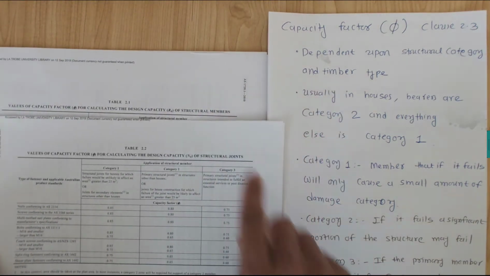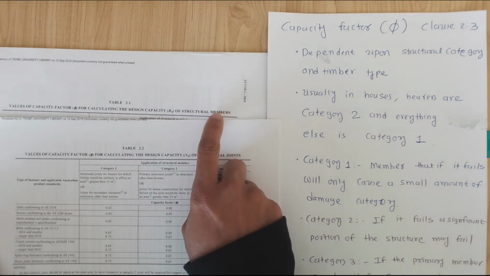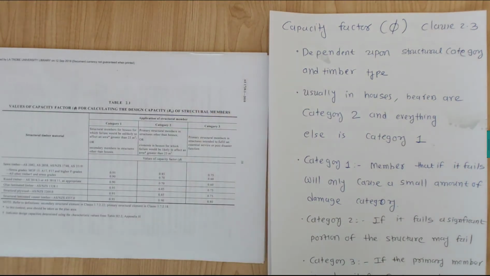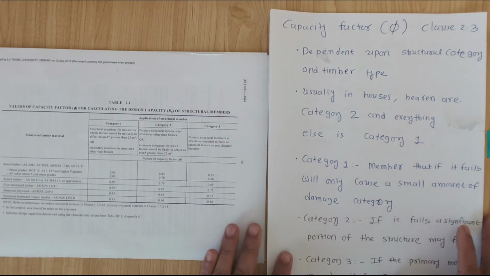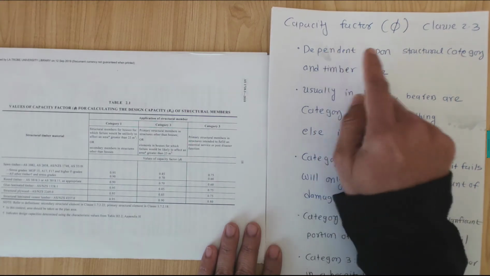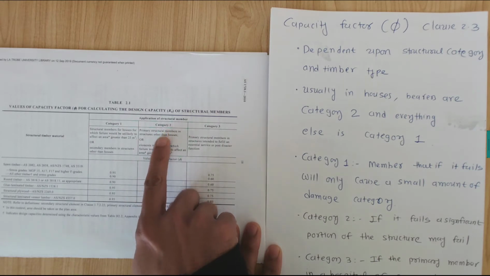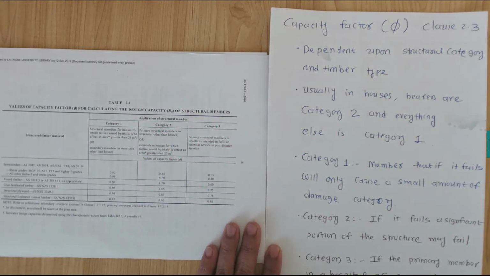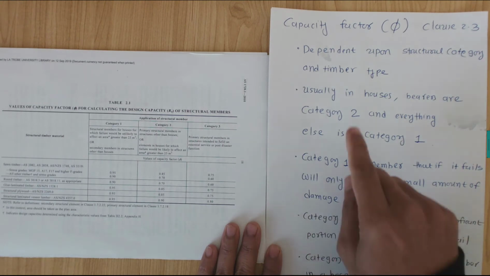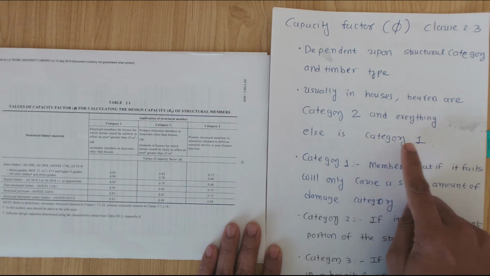The difference between Table 2.1 and Table 2.2 is that Table 2.2 is used to design timber joints, and these are designed for timber members. We are mostly focusing on members in this video, so we are going to work through Table 2.1. Capacity factors depend upon the structure category. There are three categories in timber structures: category 1, category 2 and category 3, and I will discuss each category one by one. Usually in houses, the bearers are category 2 and everything else is category 1.